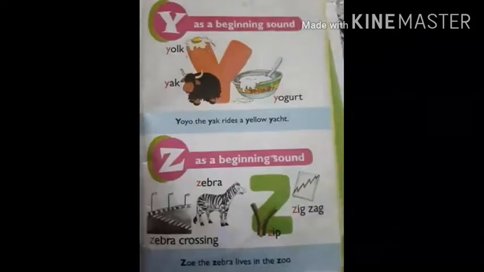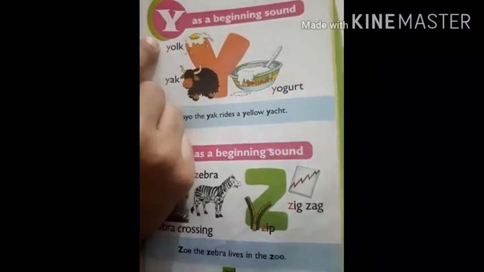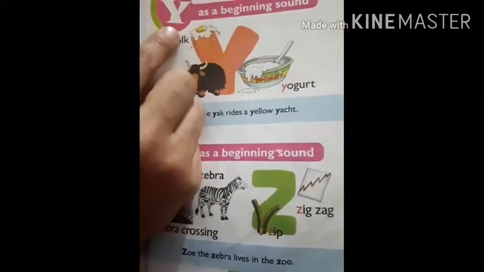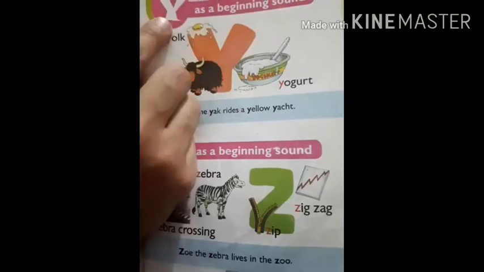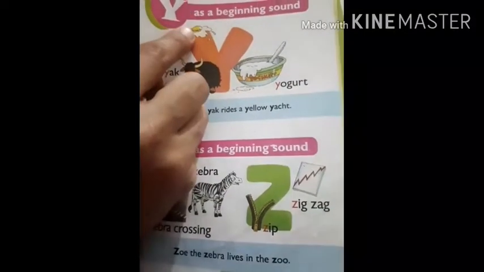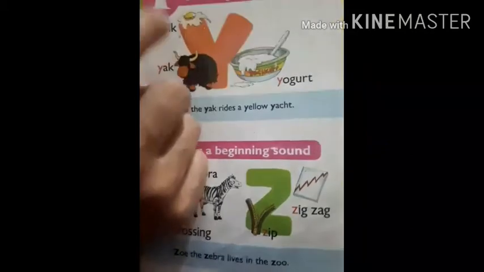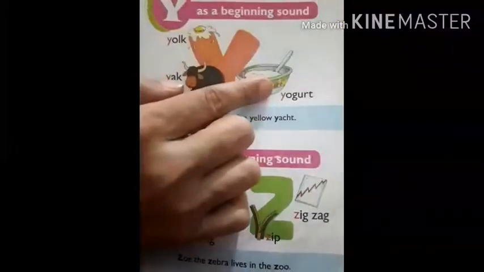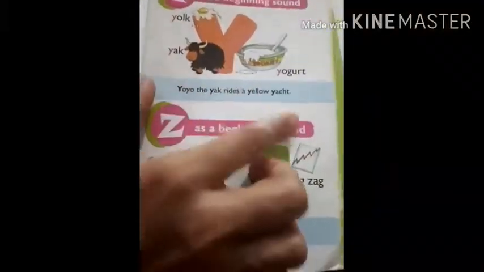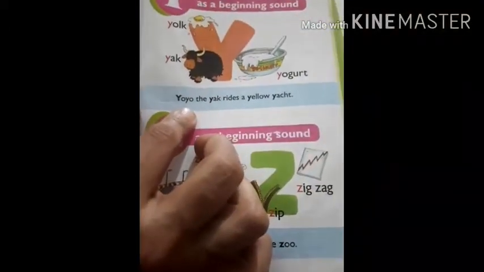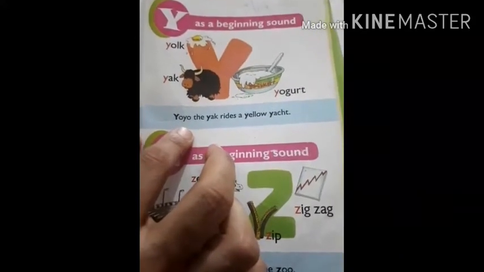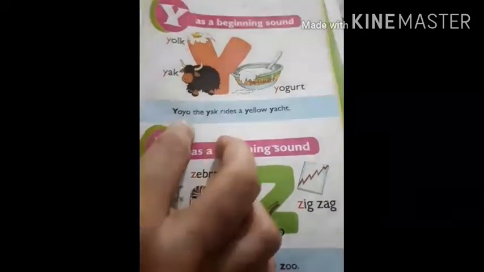Now for reading of this letter, take out your Phonics Fun, open page number 27 and start reading with me. Here we have our first letter Y. Y sound is y, york, yogurt. Here we have words which start from letter Y. Now here we have a sentence which has vocabulary of letter Y. So please try to pronounce the sound, blend them and try to read the sentence.